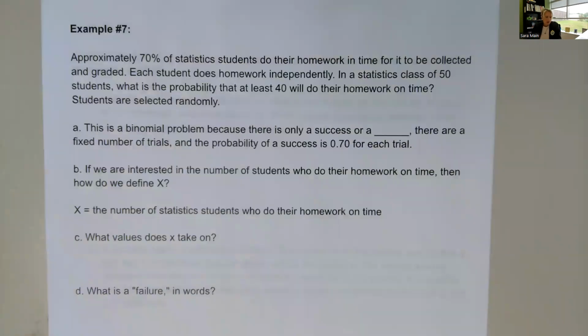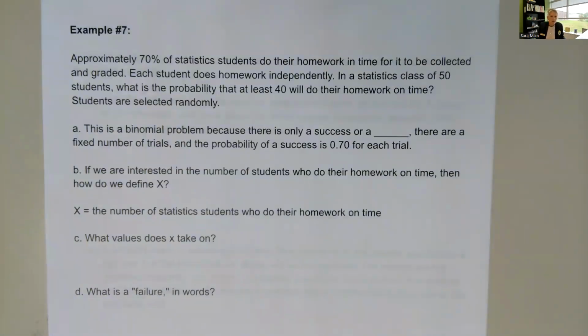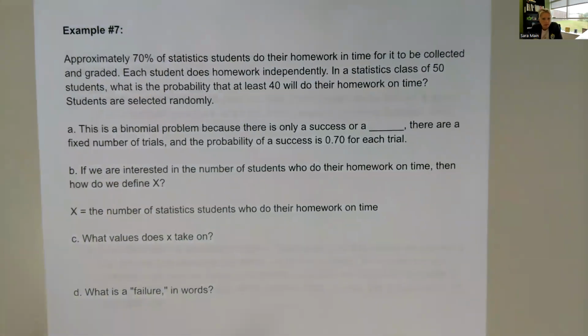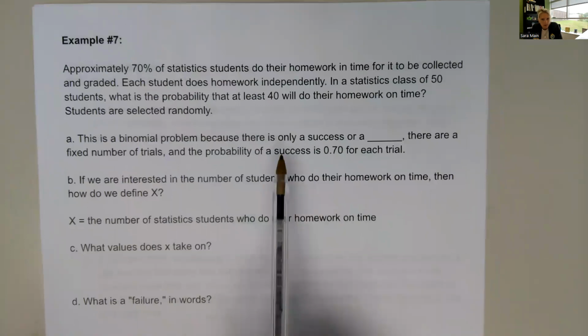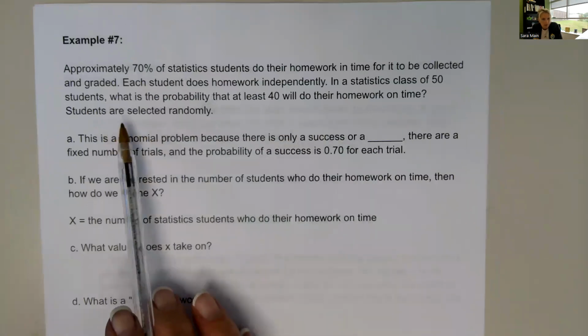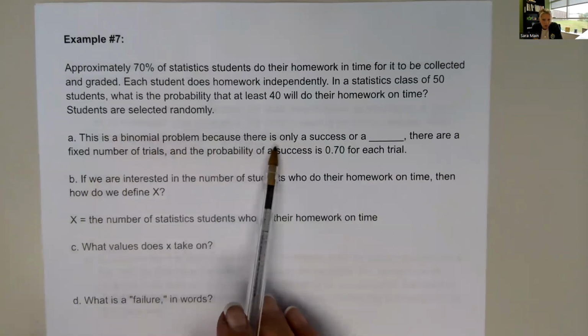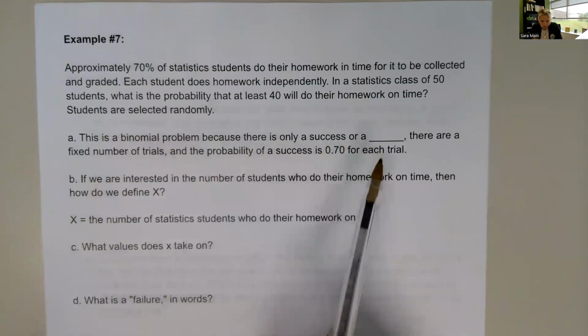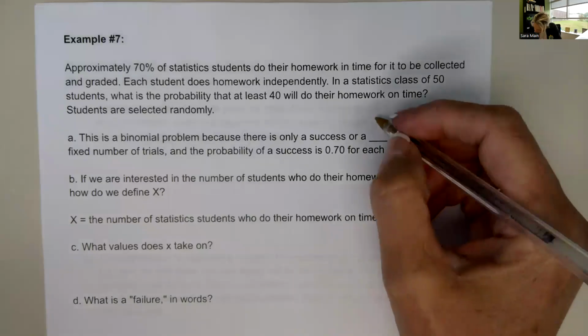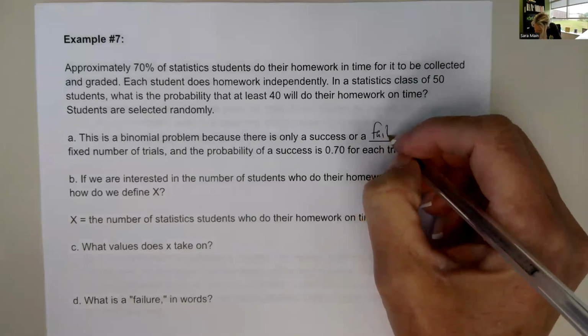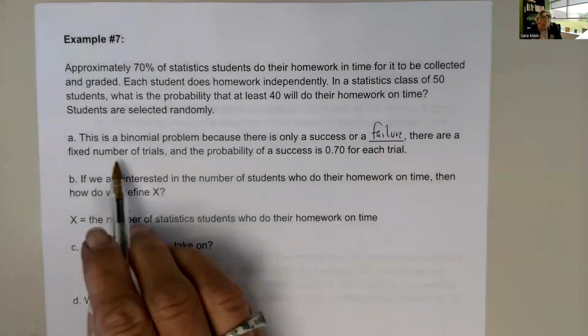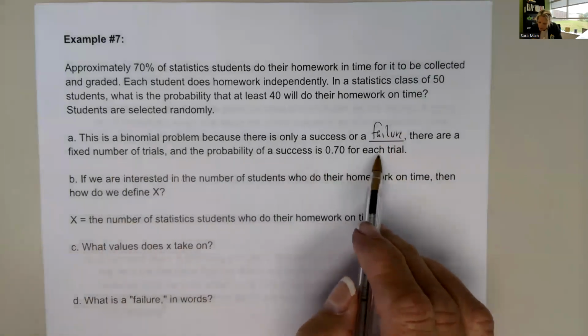Example 7. Approximately 70% of statistics students do their homework in time for it to be collected and graded. Each student does homework independently. In a statistics class of 50 students, what is the probability that at least 40 will do their homework on time? Students are selected randomly. This is a binomial problem because there's only one success or failure. There are a fixed number of trials and the probability of a success is 0.7.